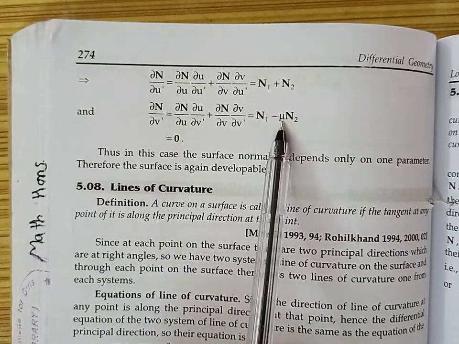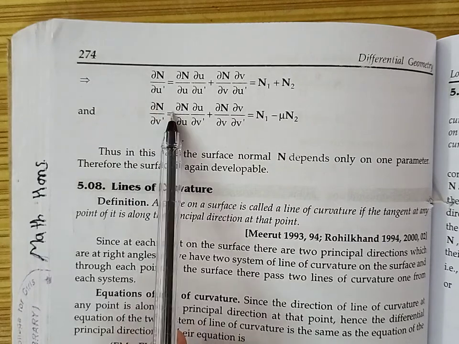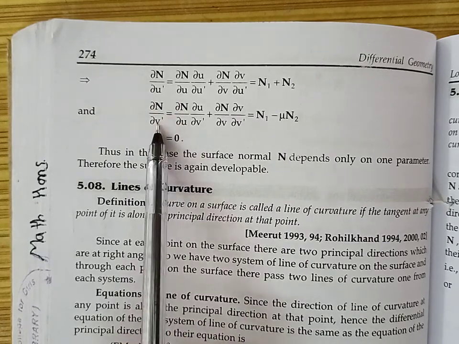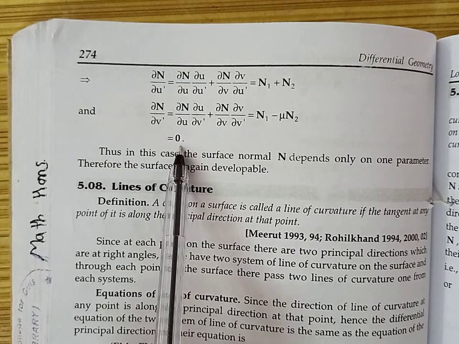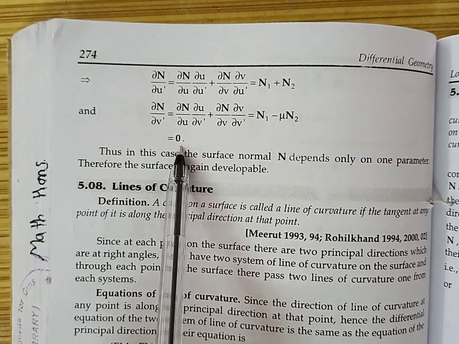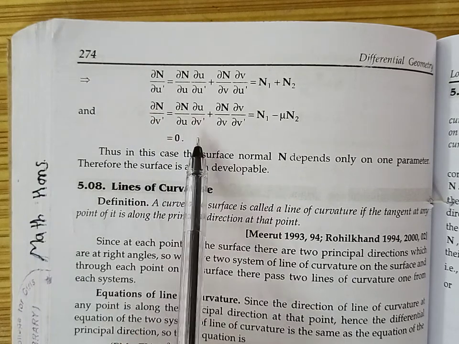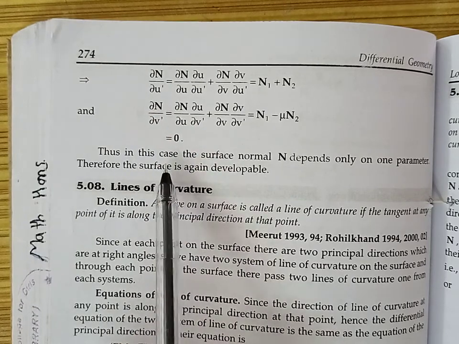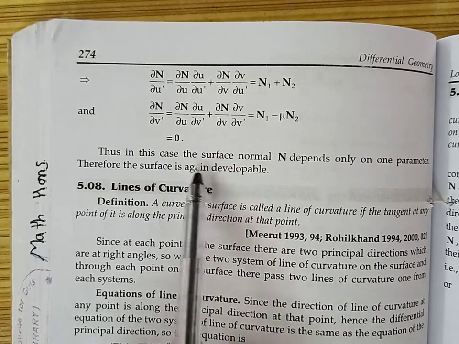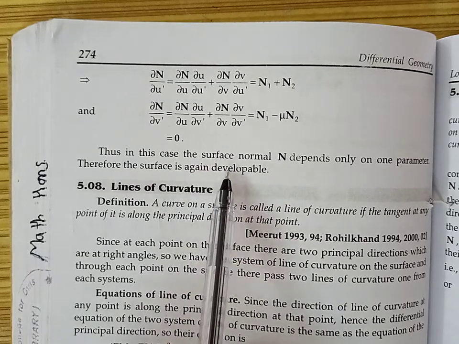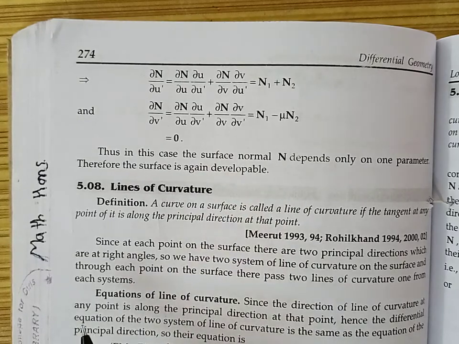Thus, we have shown that the partial derivative of vector n with respect to this parameter v' is vanishing. It means the surface normal is dependent only on one parameter. Thus, in this case also we can say that the surface is developable. So this completes the necessary and sufficient condition for a given surface to be developable.